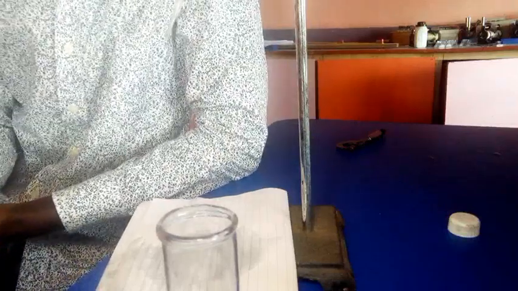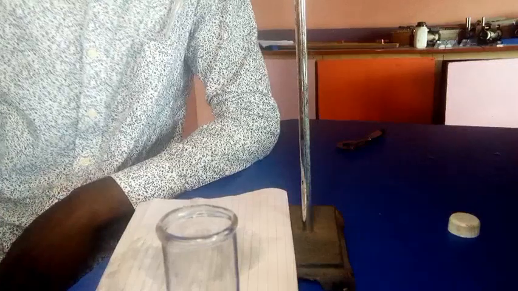So we refill the burette back to 0. It is very convenient for us to refill back to 0 so that we can get our accurate values instead of using numbers like 4 or thereabouts. So let us refill the burette again back to 0, then we go for the last titration.